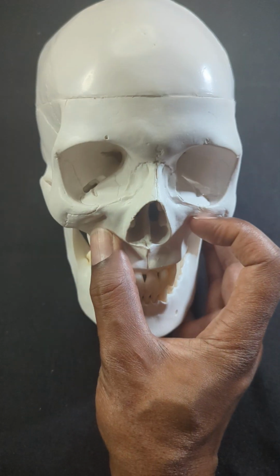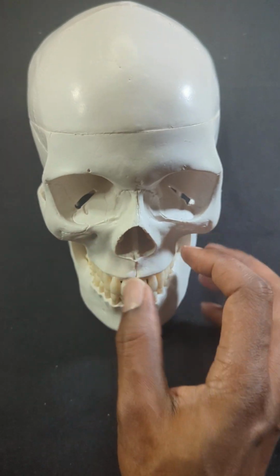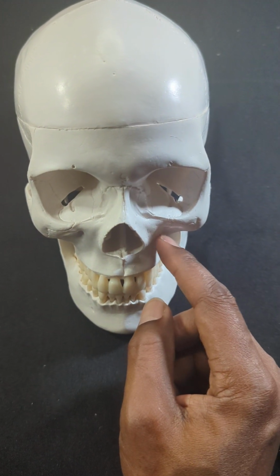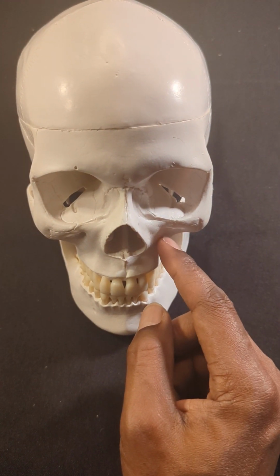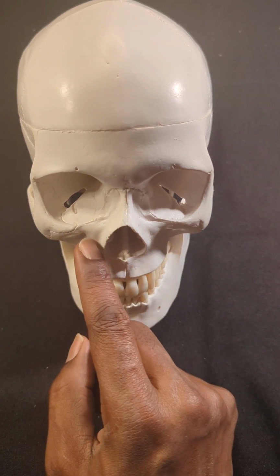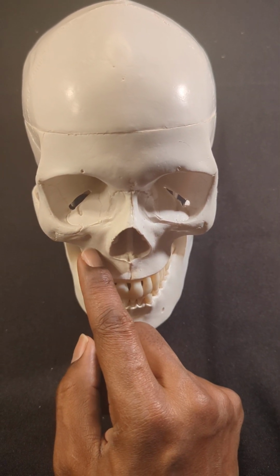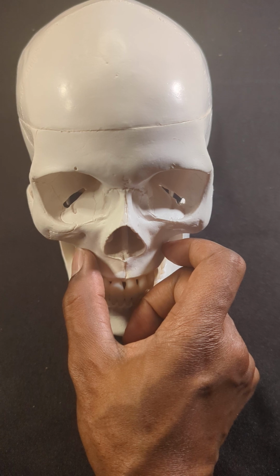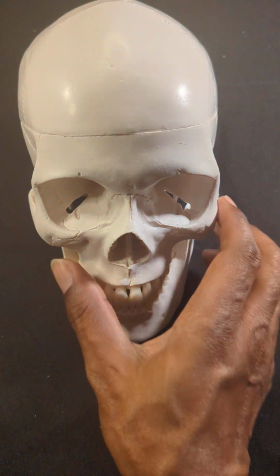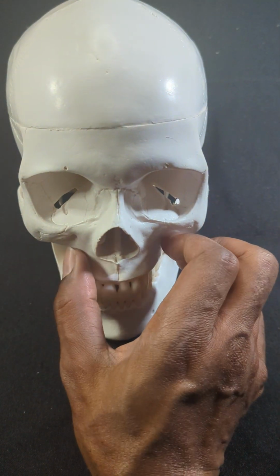I like to say maxillary because maxillary is one. So that's my maxillary bone on my left side of my face. And this is the maxillary bone on the right side of my face. Put both of them together and then you get the maxillae. And so that's what's coming below here.